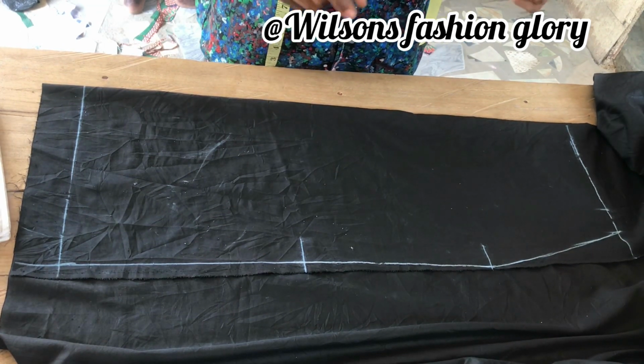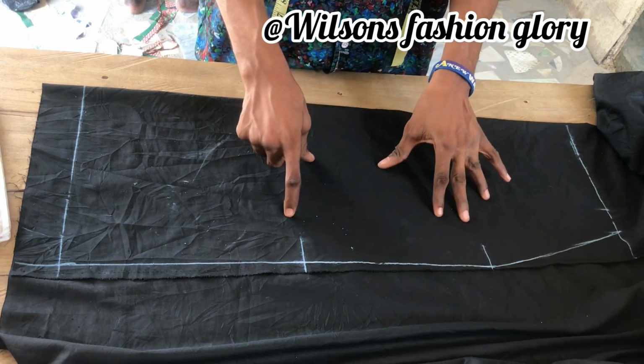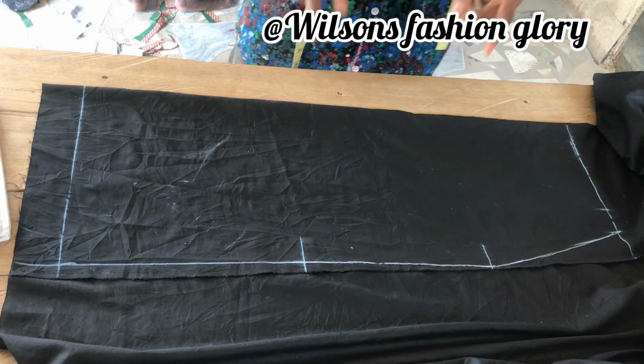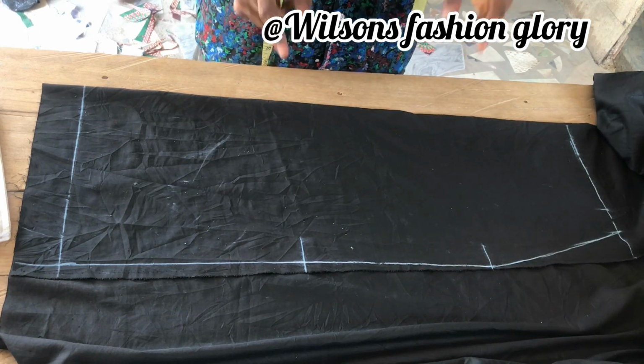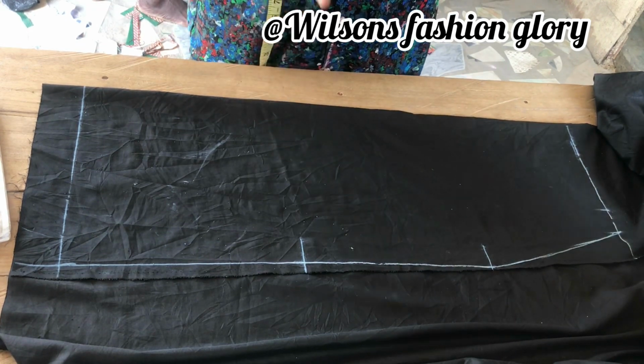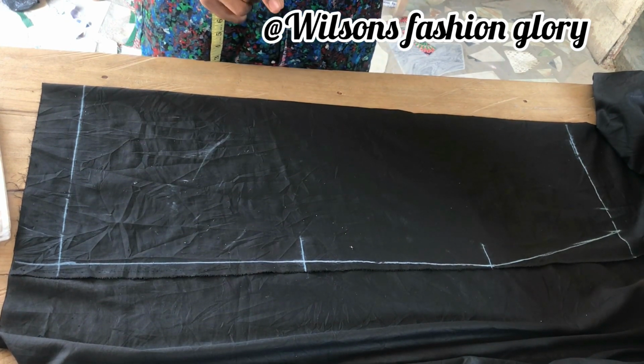If you want to sew with Ankara, because this one is an English skirt, divide your hip by 4 plus 2 inches. This one now is an English skirt. So you divide your hip by 4 plus 1.5 inch.